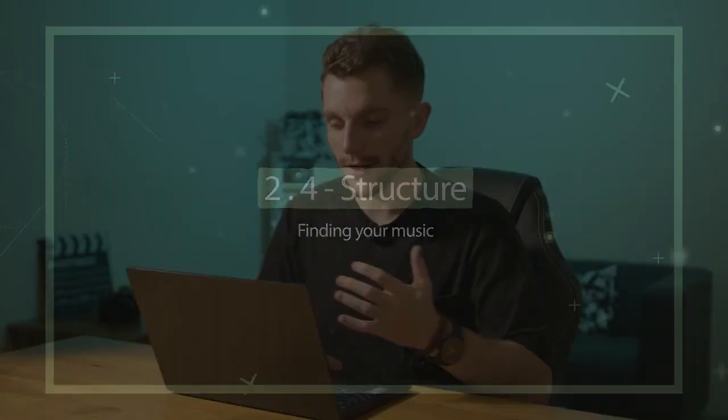Okay, in this lesson we're going to be going through and finding our music for this piece. First of all, you need to have a good think about what sort of tone you're aiming for. For example, with Magnates Media, a lot of the music that we use is quite ominous, quite eerie.